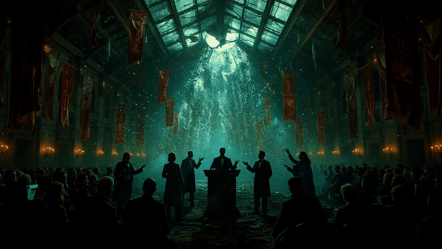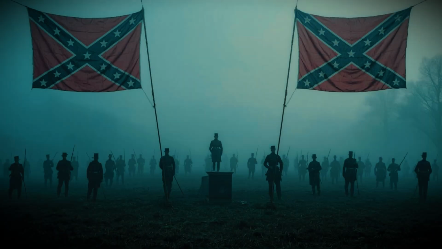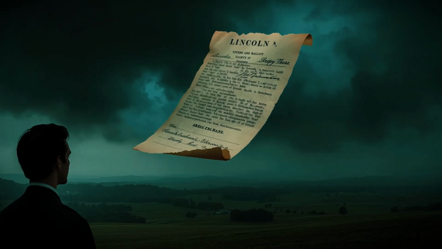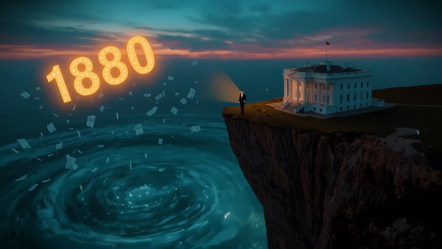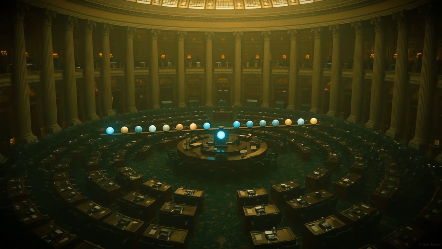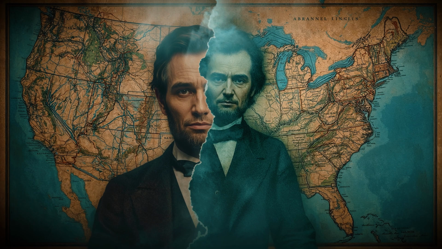Cuba is the first target. For decades, Southern politicians had dreamed of bringing the island into the slave system. Now, with European backing, Confederate agents funnel money and arms to pro-slavery factions on the island. They sponsor uprisings, hoping to create chaos that will justify intervention. The Spanish colonial government, already stretched thin, struggles to maintain order. Confederate ships patrol the waters, sometimes openly, sometimes under the cover of private enterprise.